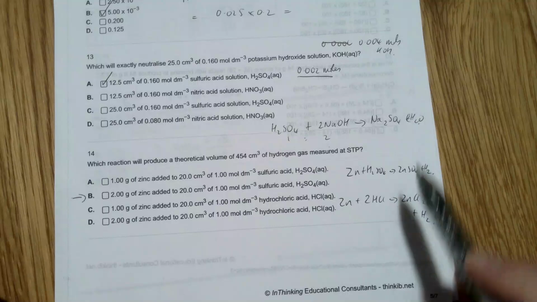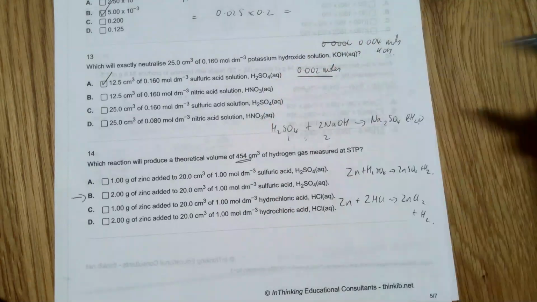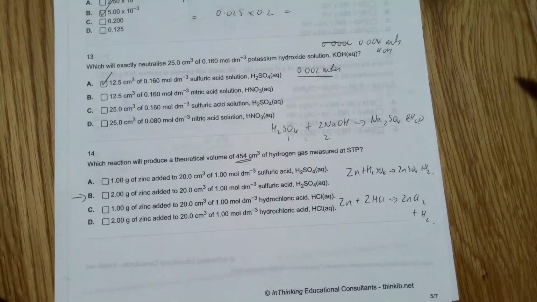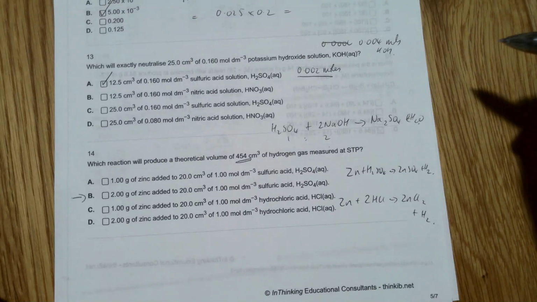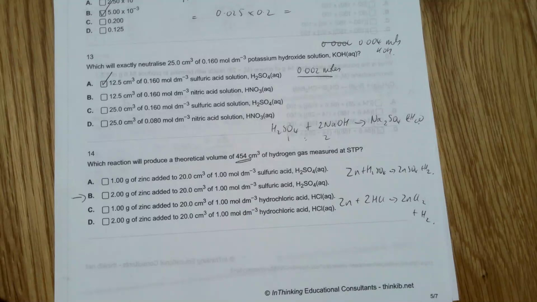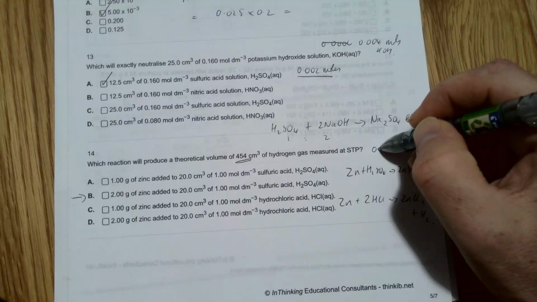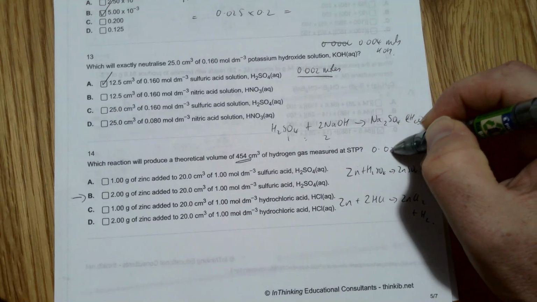But all you've got to do is work out, first of all, how many moles of hydrogen gas that is. That is a gas. So we do 454 divided by the molar volume of gas, which is 22,700, which comes to 0.02 moles.